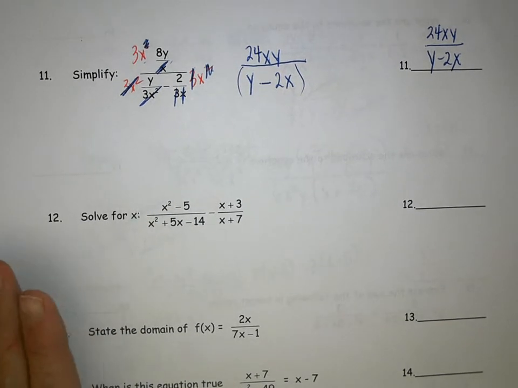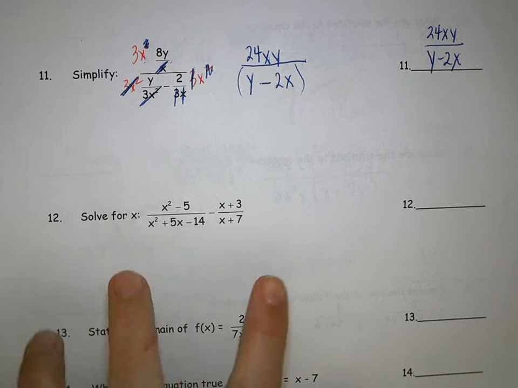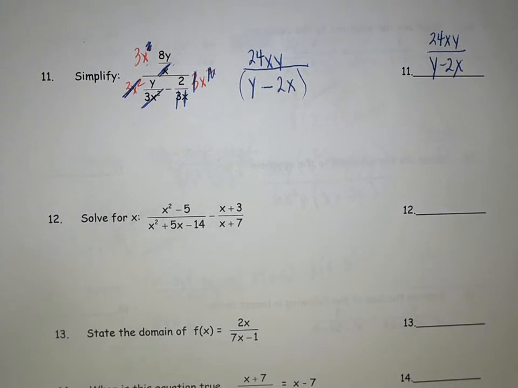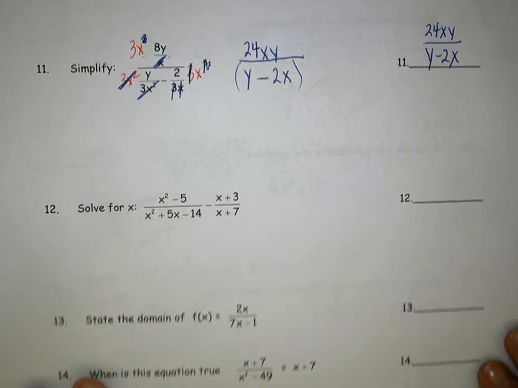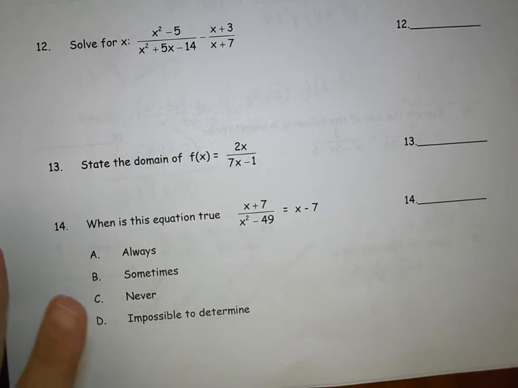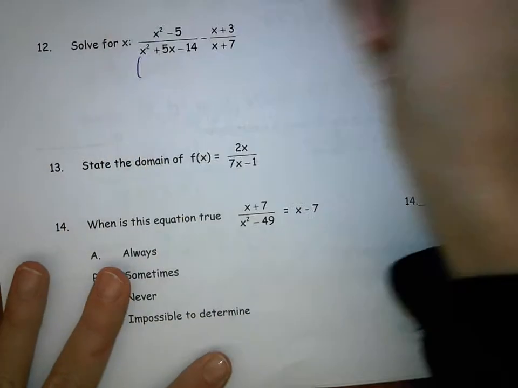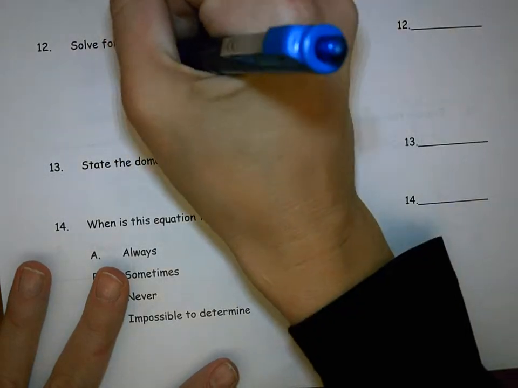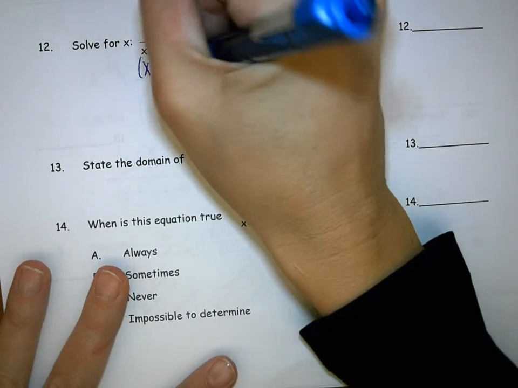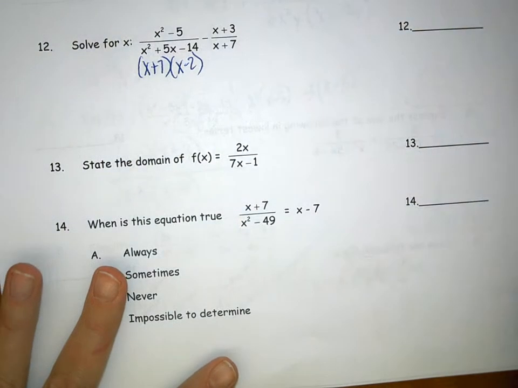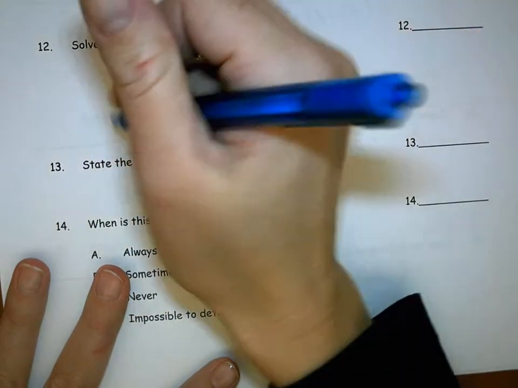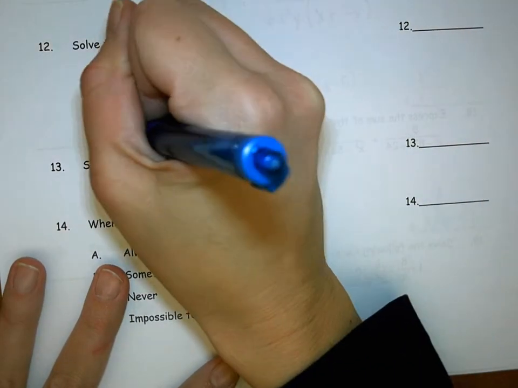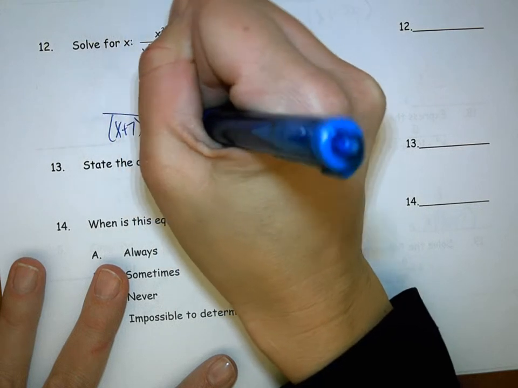Okay, 12. Two fractions. In order to add or subtract fractions, you need to have what? Like denominators, common denominators. So we're going to factor this. What adds to be 5 and multiplies to be negative 14? X plus 7, x minus 2. So that means that's actually going to be my common denominator. X plus 7, x minus 2.